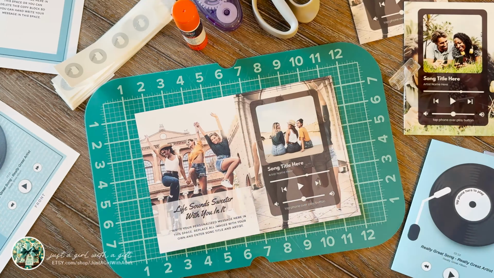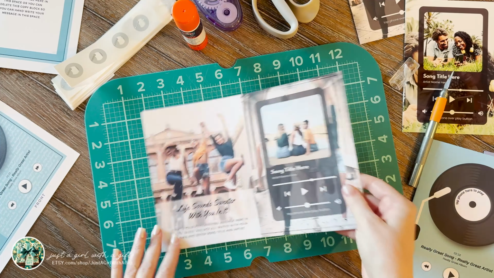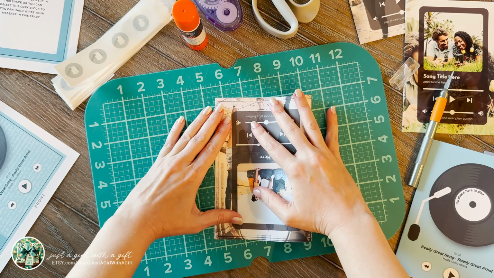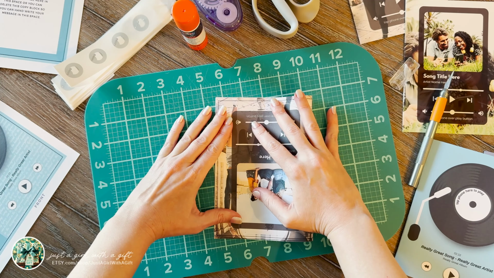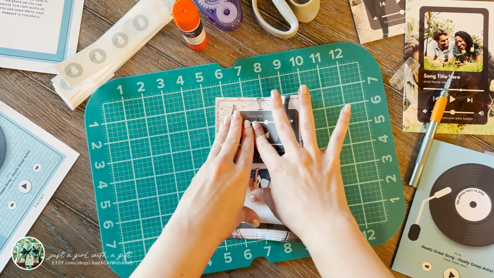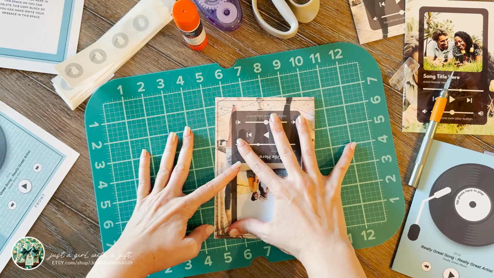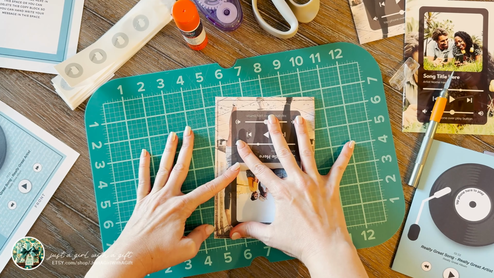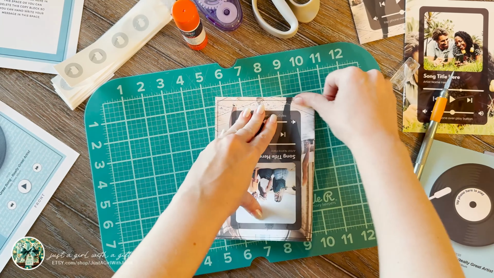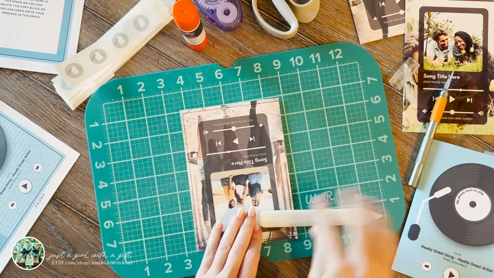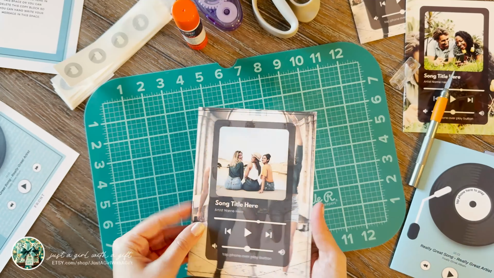So that's cut out. You're going to want to fold it. Basically, I just match the corners up as best as you can. Put some weight there so that when you fold it, it doesn't move as much. Crease it. It should be down the center if you cut it out properly.